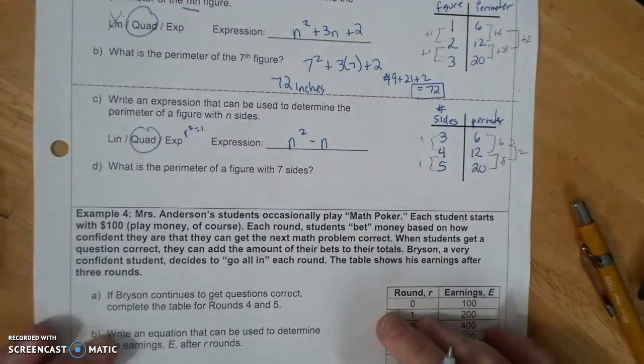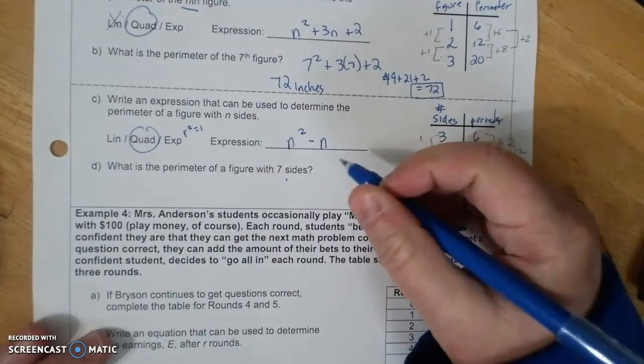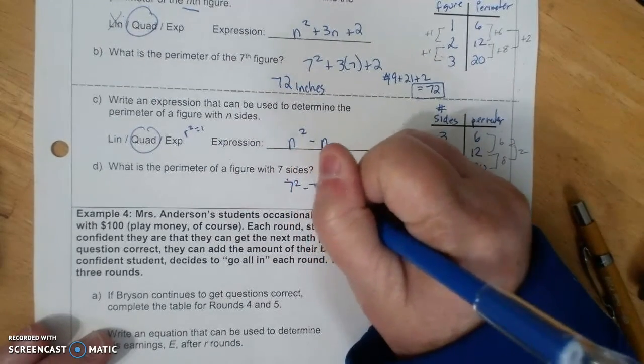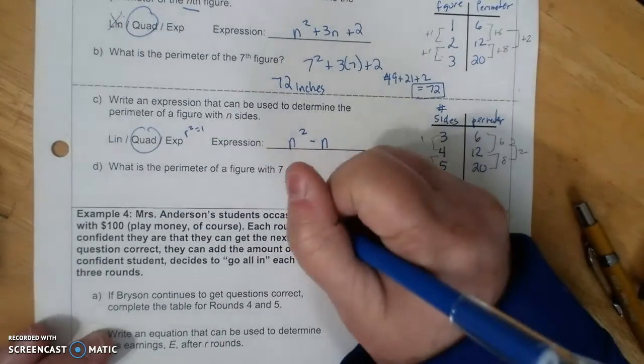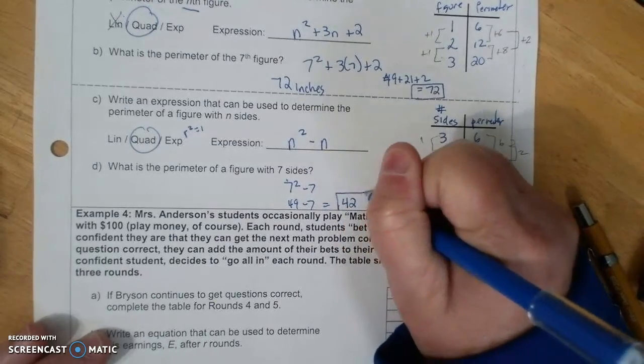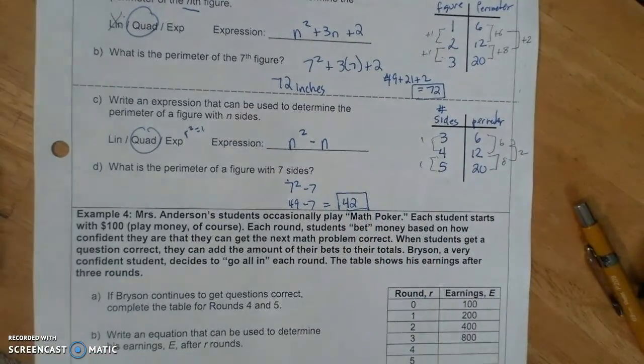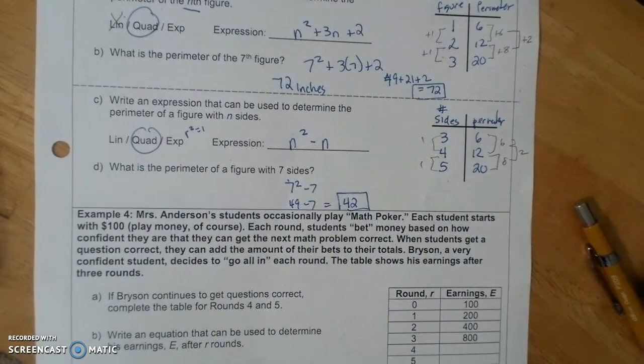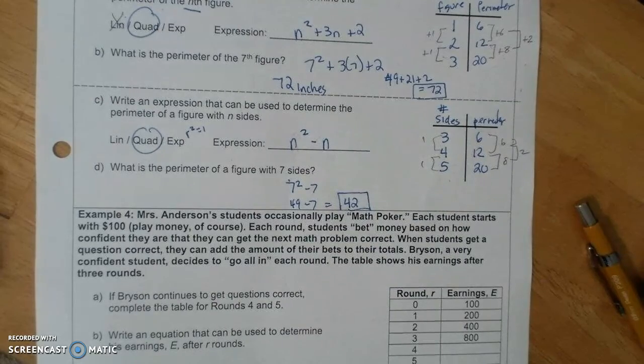So this is x squared minus, oh, we're using n's because we're doing a sequence, n squared minus n, and we're going to do the 7th side, so 7 squared minus 7, and that's 49 minus 7, which is 42. So a 7-sided figure would have a perimeter of 42.